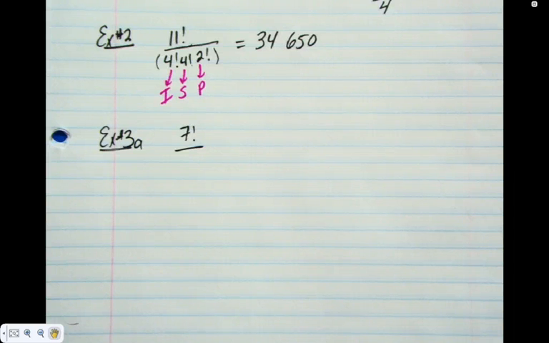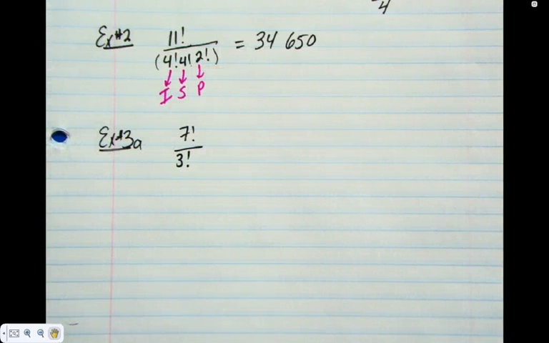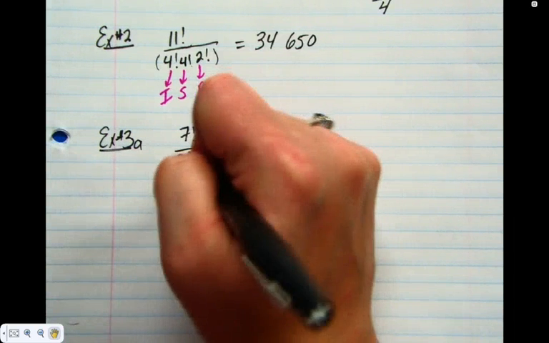And now we just take care of the repeats. What repeats and how often? 2 repeats 3 times. And a 3 repeats twice.